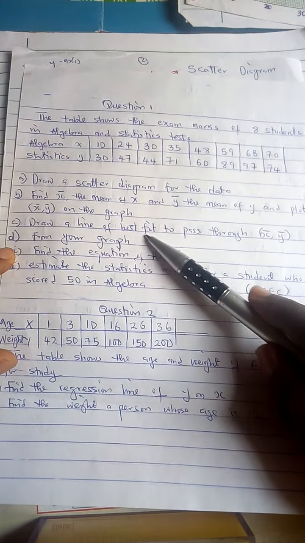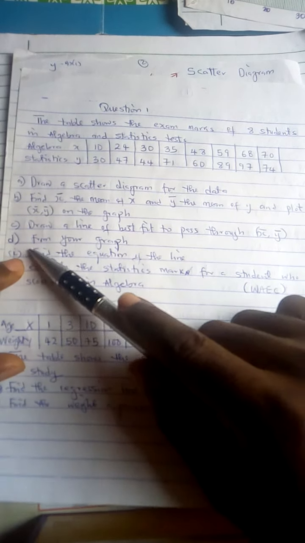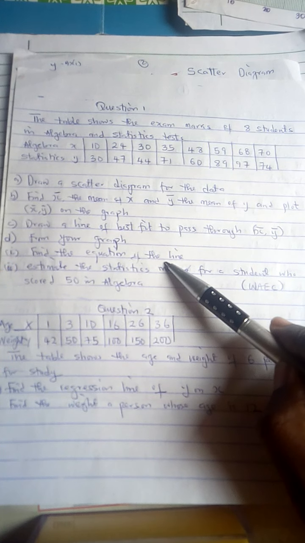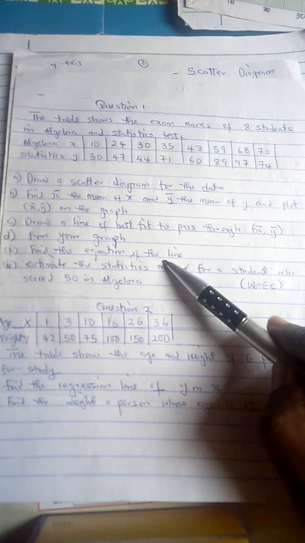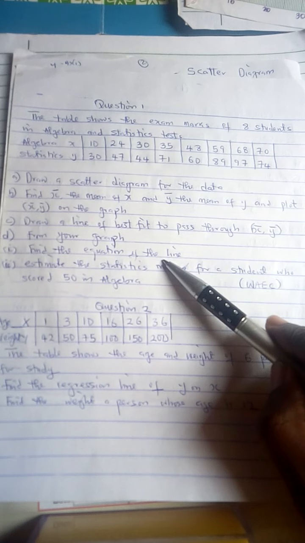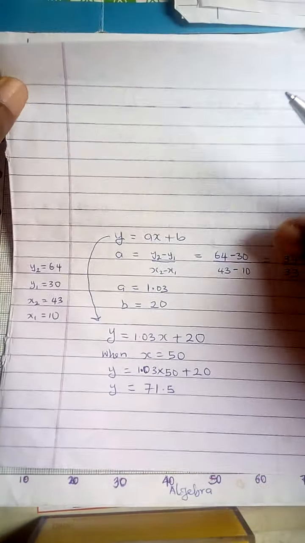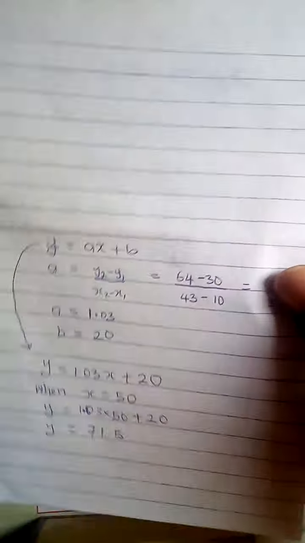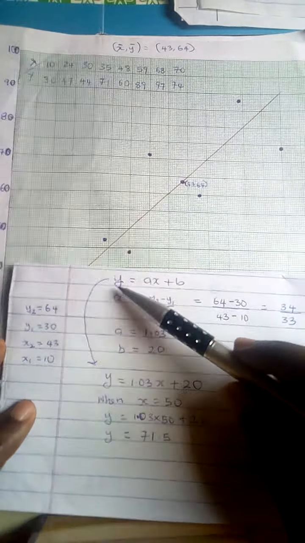Now I have drawn the line of best fit. Now say from your graph, find the equation of the line. I'm going to use the graphical method, and at the same time I will show you the least square method, because they said from my graph I have to use my graph. If you look at my graph, I have to write the equation of the line. This is the equation of the line.